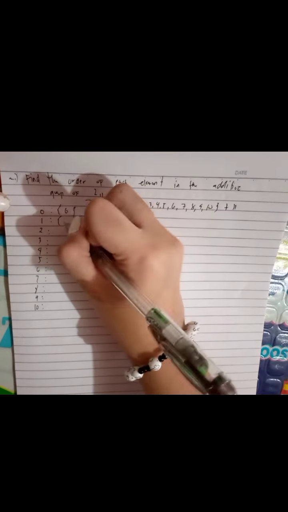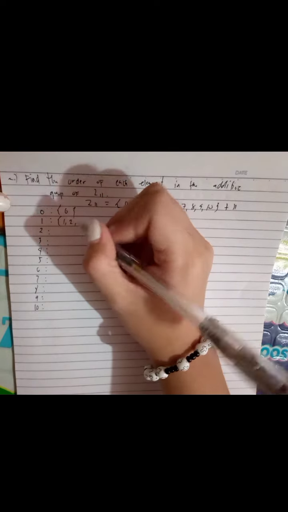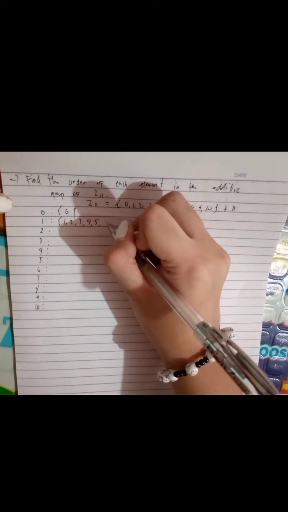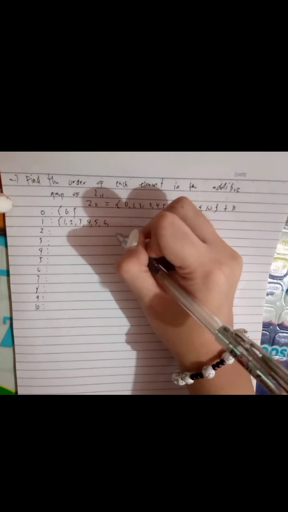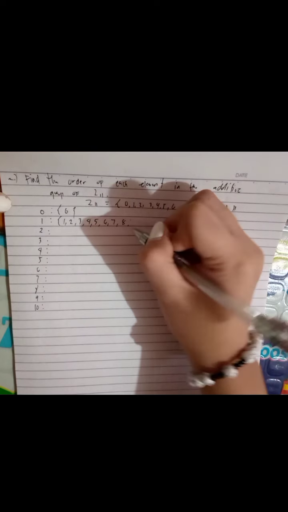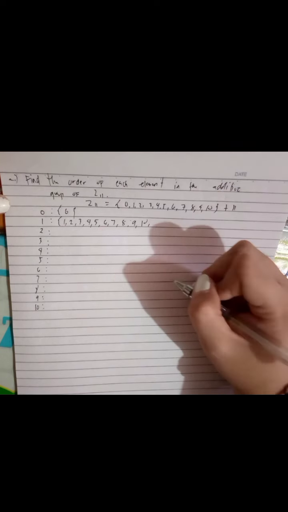So, 1 raised to 1 is equal to 1. 1 raised to 2 is equal to 2. 1 raised to 3 is equal to 3. 1 raised to 4 is equal to 4. 1 raised to 5 is equal to 5. 1 raised to 6 is equal to 6. 1 raised to 7 is 7. 1 raised to 8 is 8. 1 raised to 9 is 9. Then 1 raised to 10 is 10. Then 1 raised to 11 is equal to 11.